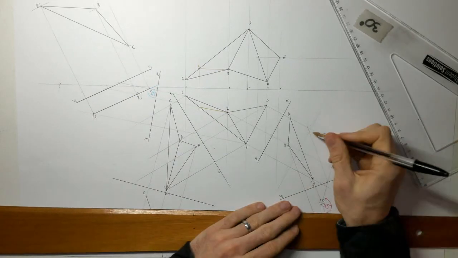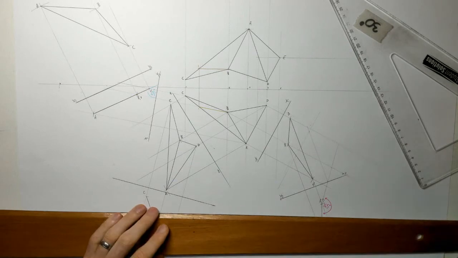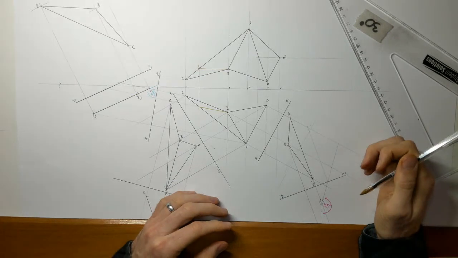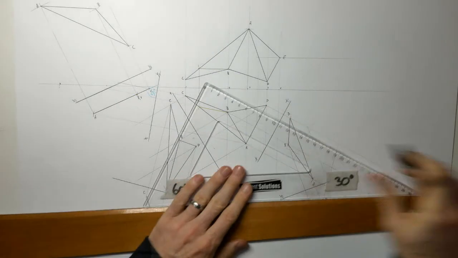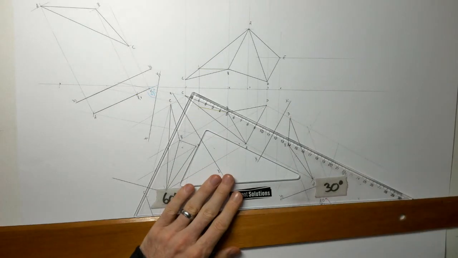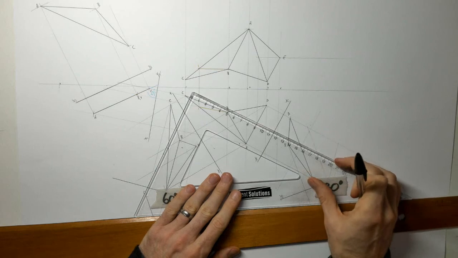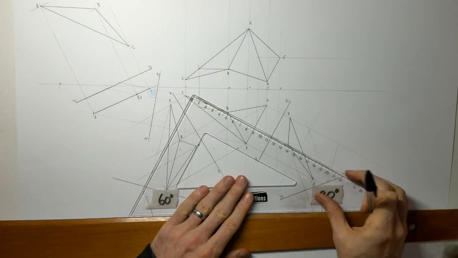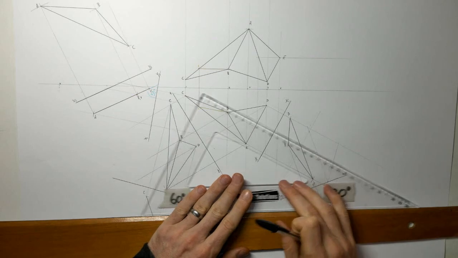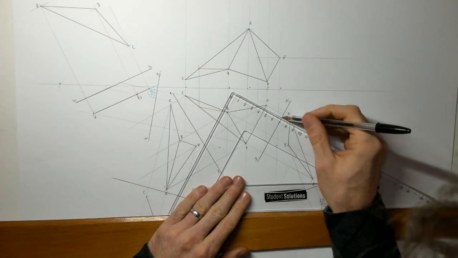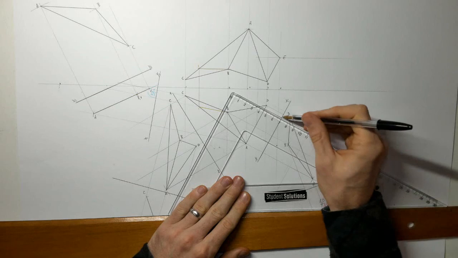Alright, that's not the actual position of E, but it's a plane at that level. So let's bring that back down then. Using sliding set squares again here, it's just quicker to use my t-square in this case. Okay, so it's hitting the XY there.